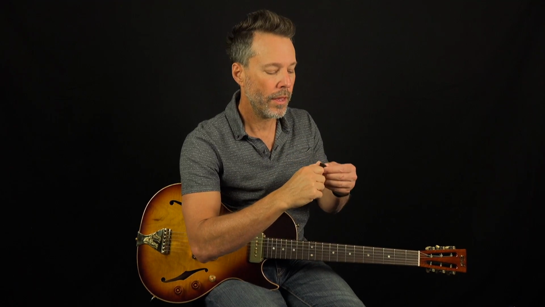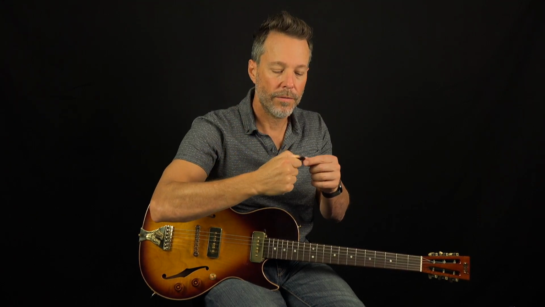With that being said, do whatever's comfortable for you, but what I would suggest is not holding the pick like this, between the thumb and the first knuckle of the first finger. Reason being, you don't have a lot of control over it that way.